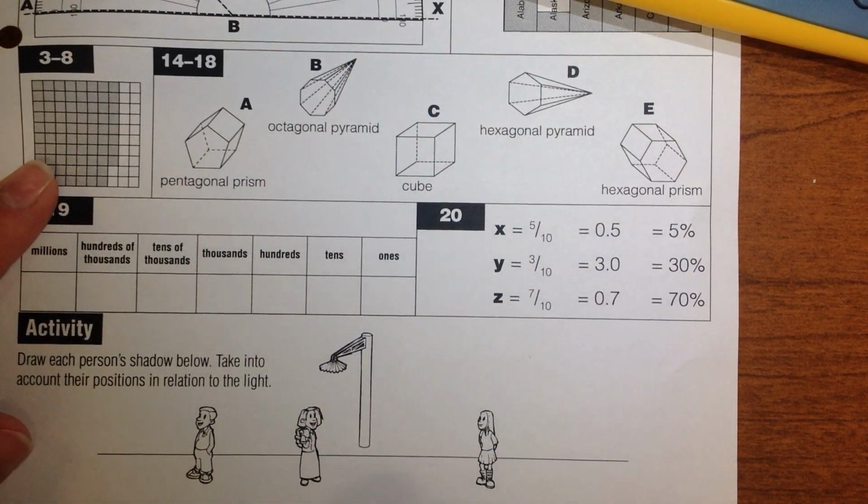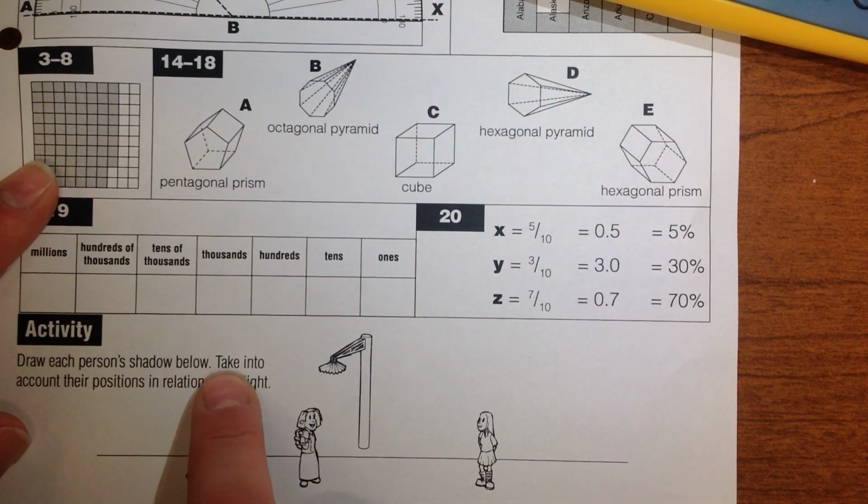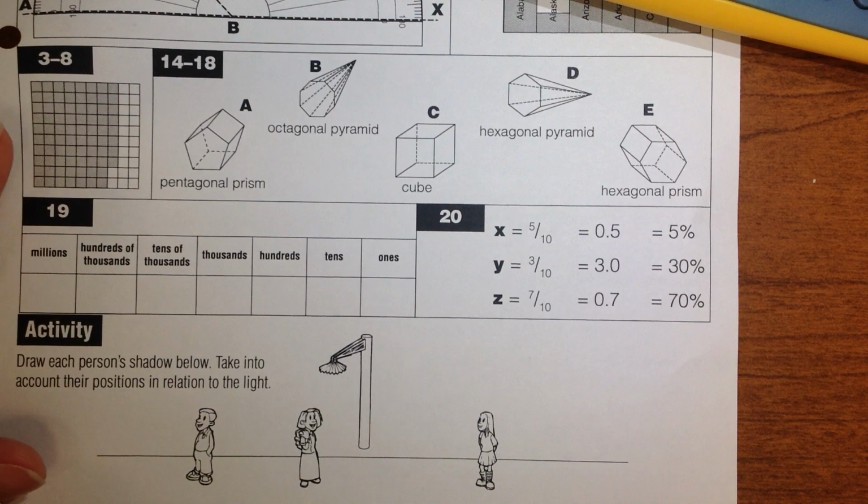And then your activity, draw each person's shadow below, so take into account their position in relationship to the light. So just kind of shade what you think it looks like. All right, you're done.